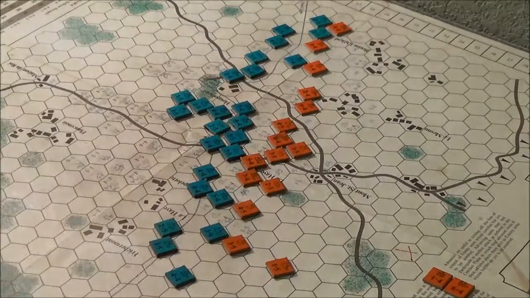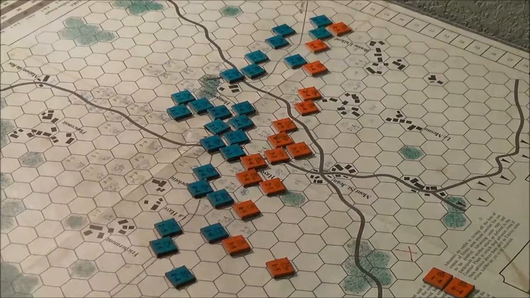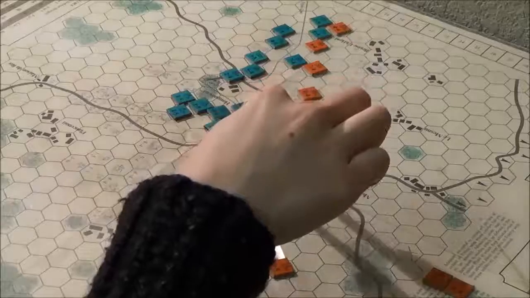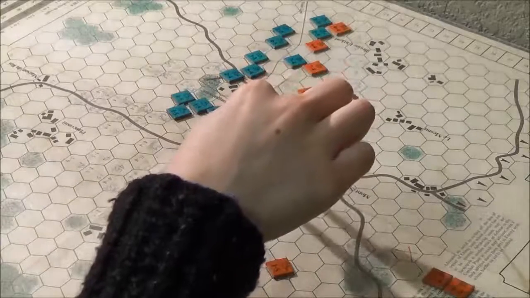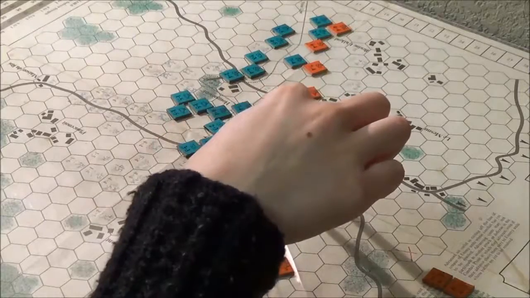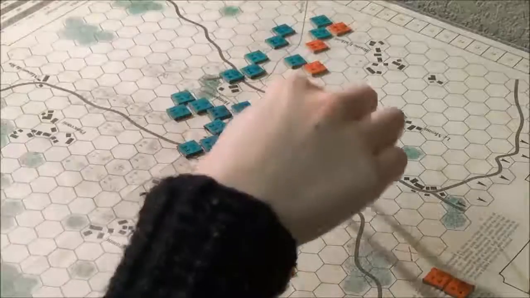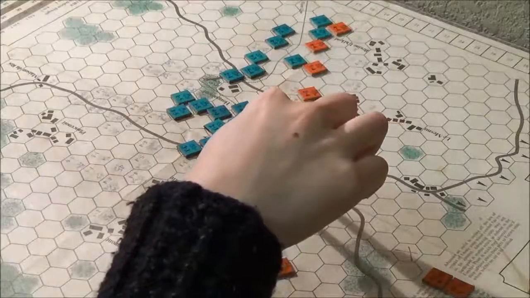This is on the 1-2. They're in La Haye Sainte. Oh, but we roll a 1. What is up with all these 1s? Well, it's a good thing, I think. Defender retreats. Man. Let's go ahead and advance.